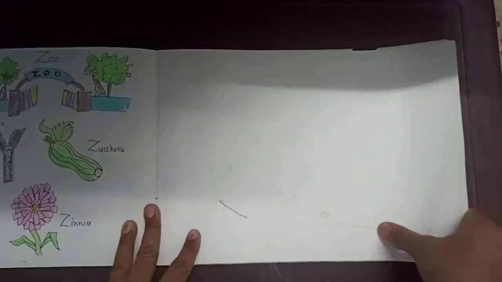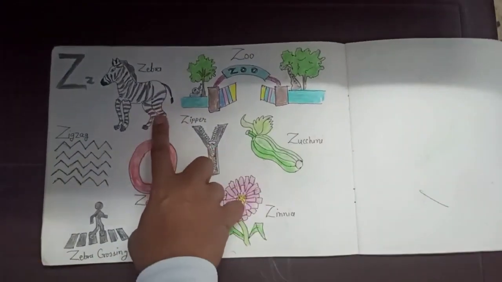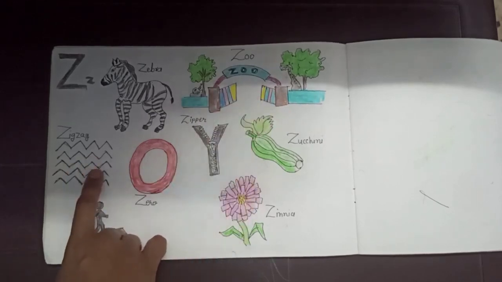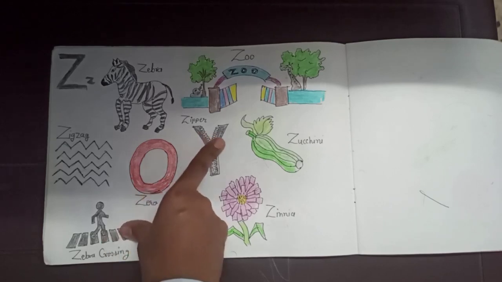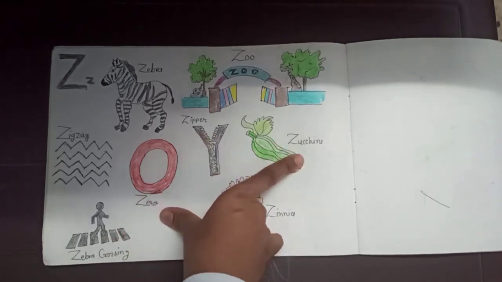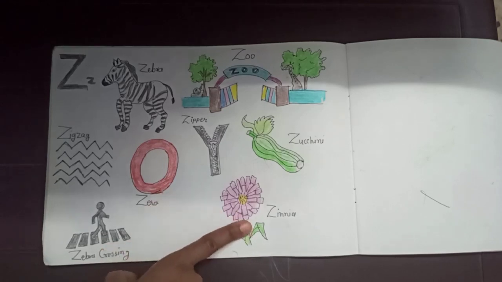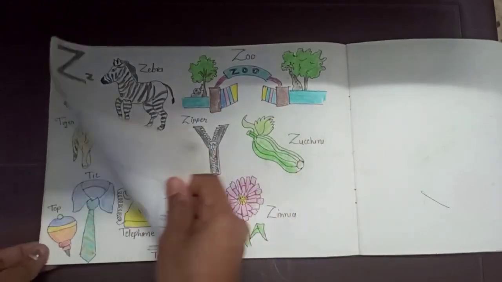Now Z alphabet. Z for zebra. Z for zoo. Z for zigzag. Z for zero. Z for zipper. Z for zucchini. Z for zebra crossing. And Z for zinnia.